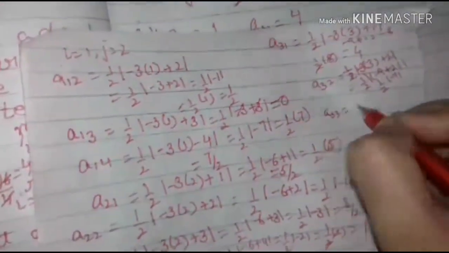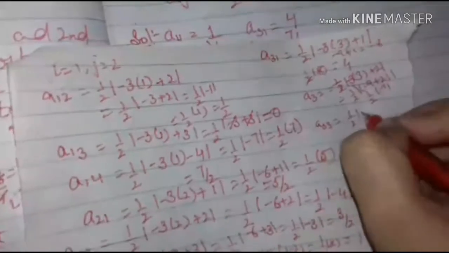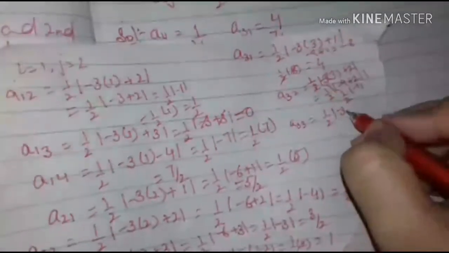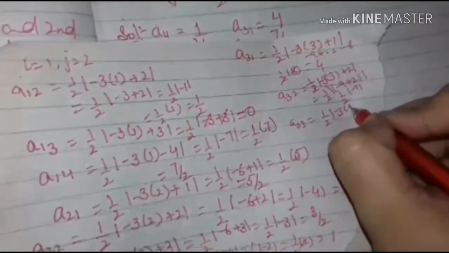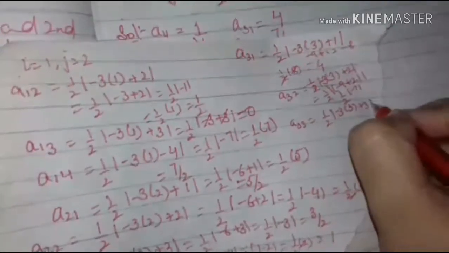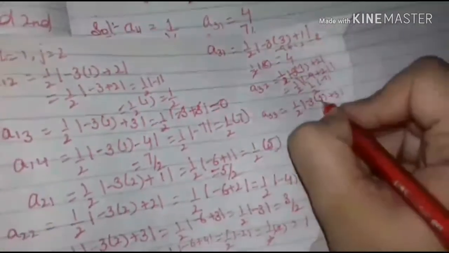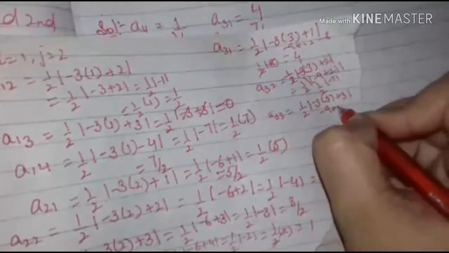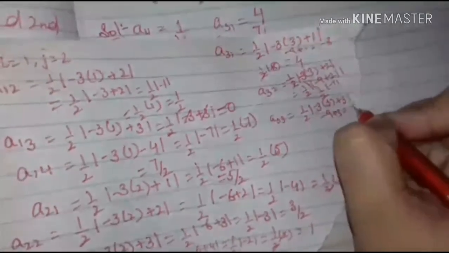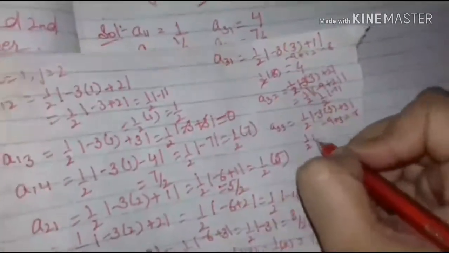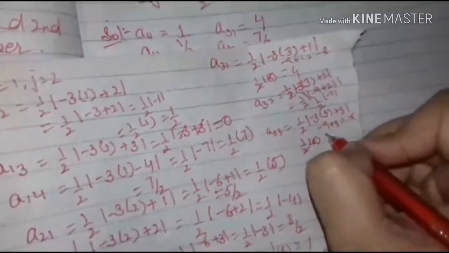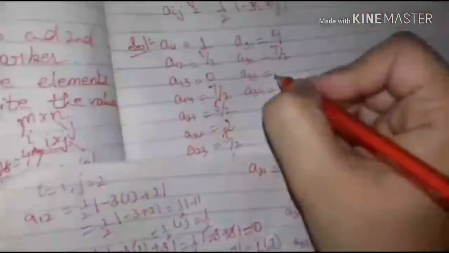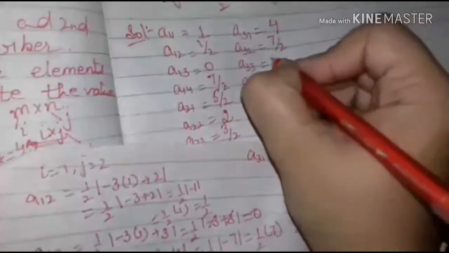Now we have to calculate A33. 1 by 2 mod minus 3 into 3 plus 3. Minus 3 into 3 minus 9 plus 3 is equal to minus 6. So 1 by 2 into 6 is equal to 3. So the next element is 3.